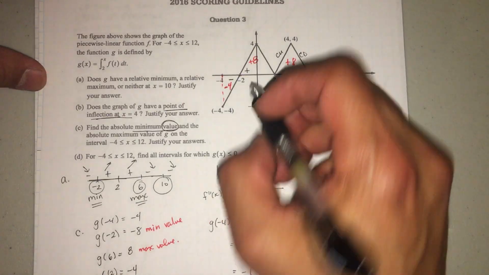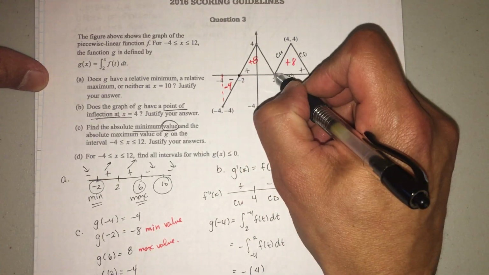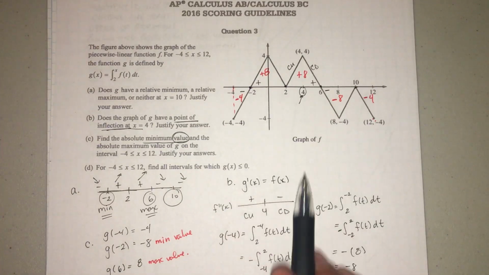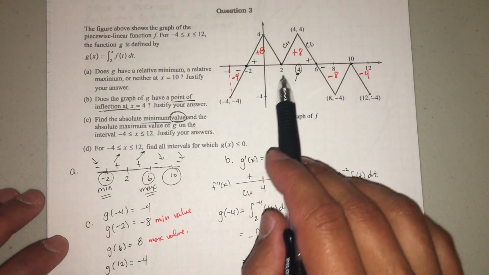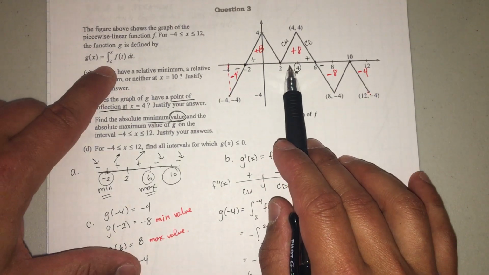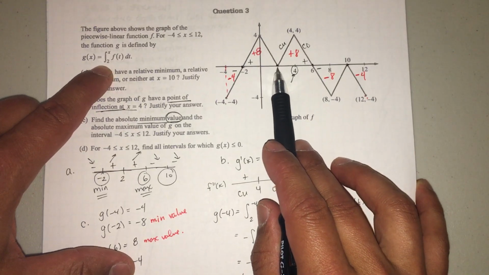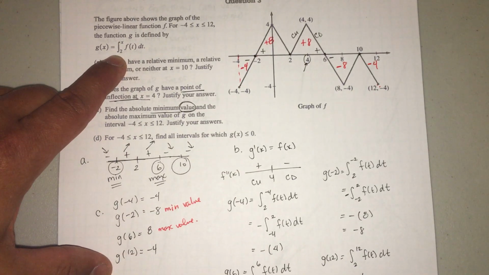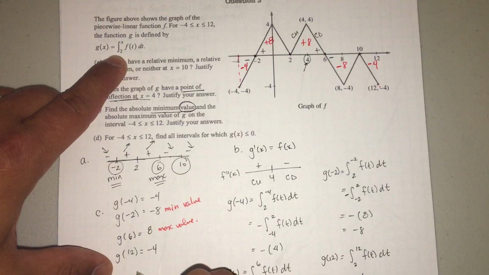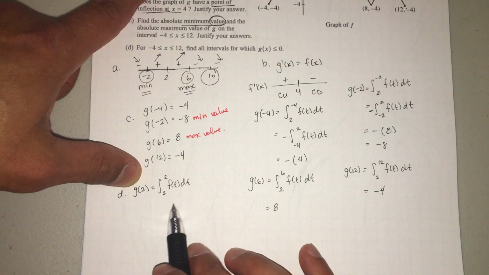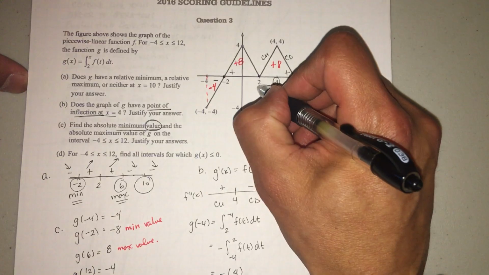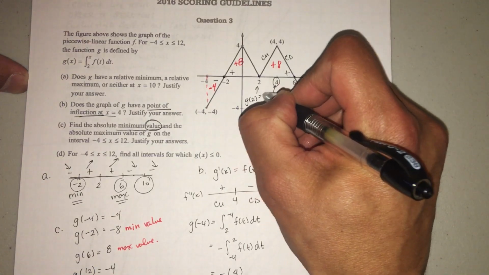Well, you want to look at these breakpoints right here, here, here. Let's start out going from g of 2, because that's what we start off from. What's g of 2? G of 2 is 0, right? Because if you think about it, the integral from 2 to 2 is not changing. From 2 to 2, that's nothing. That's just 0.